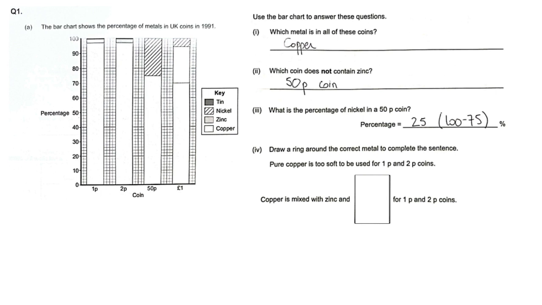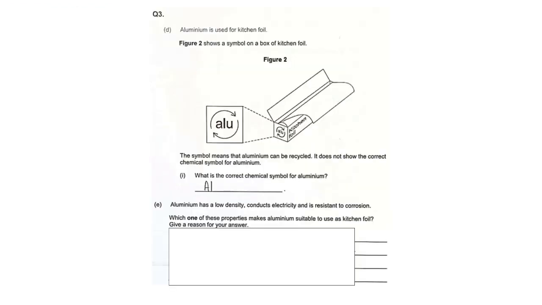Draw a ring around the correct metal to complete the sentence. Pure copper is too soft to be used for 1p and 2p coins. Copper is mixed with zinc and tin for 1p and 2p coins. Next, aluminium is used for kitchen foil.